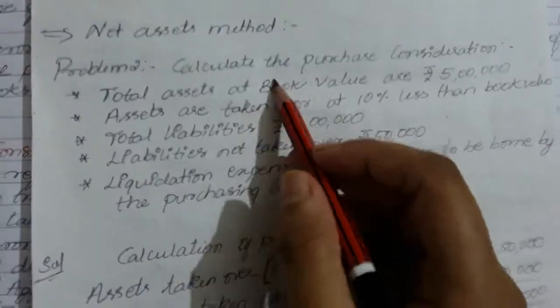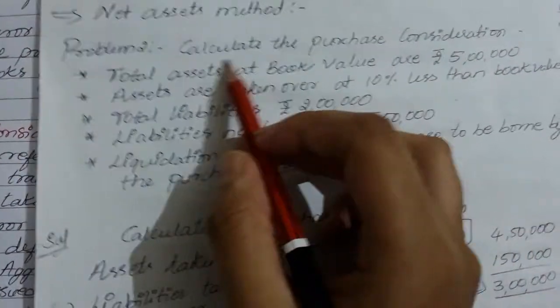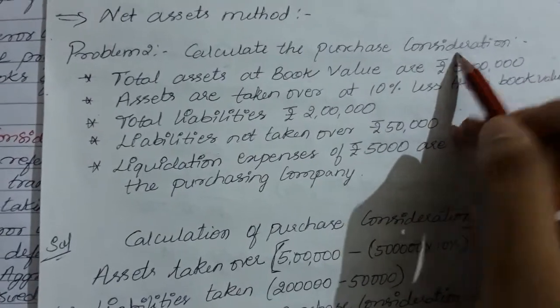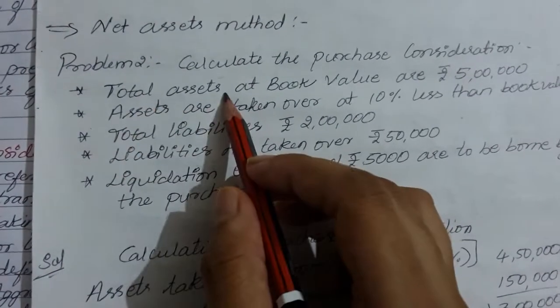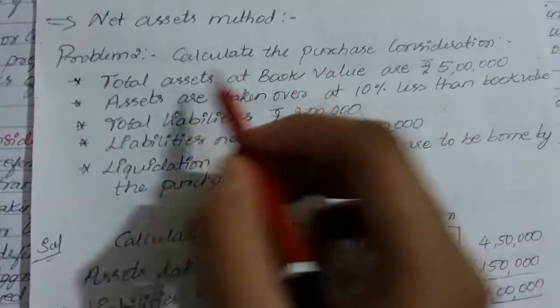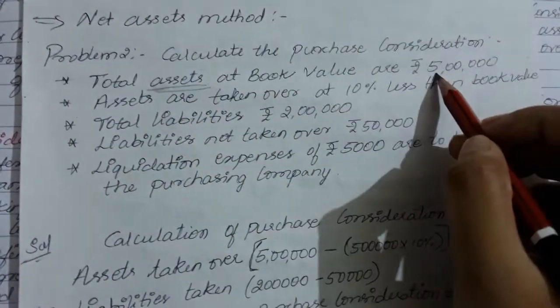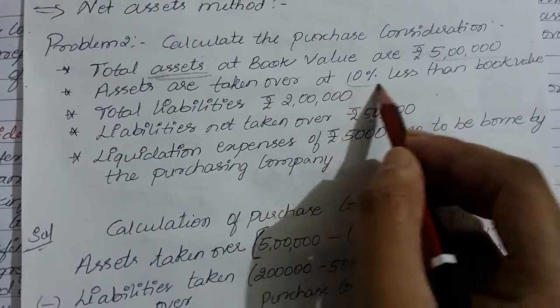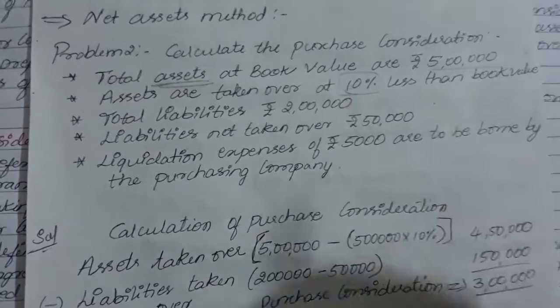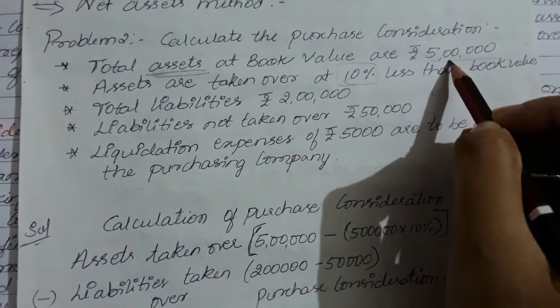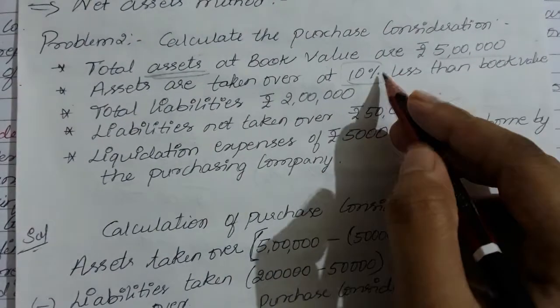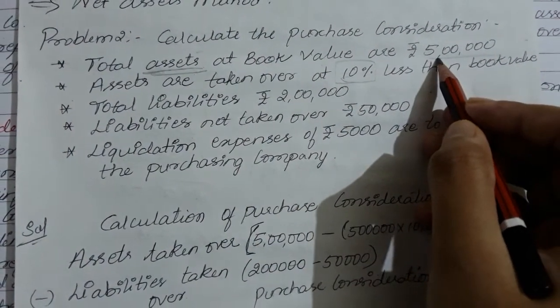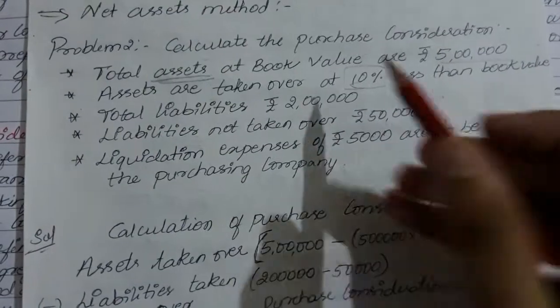Calculate the purchase consideration. So here we need to calculate the purchase consideration. Here, total assets at book value are given. What is the assets value? 5 lakh rupees. Assets are taken over at 10% less than book value. So the assets value is 5 lakh rupees and the transferee company has decided to take over these 5 lakh rupees of assets at 10% less, right?